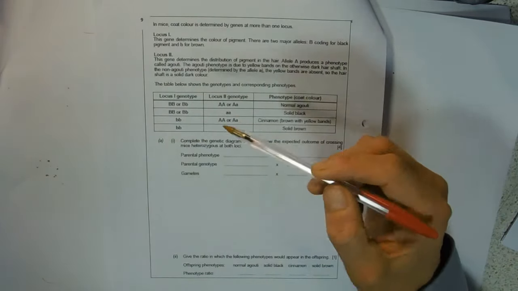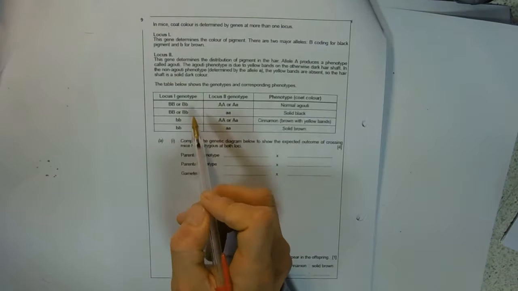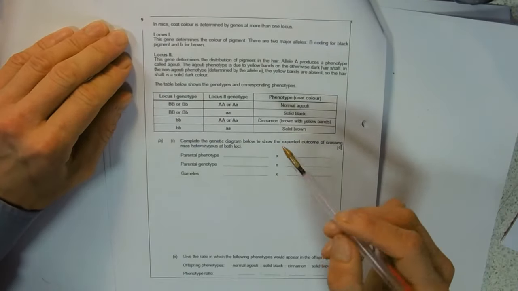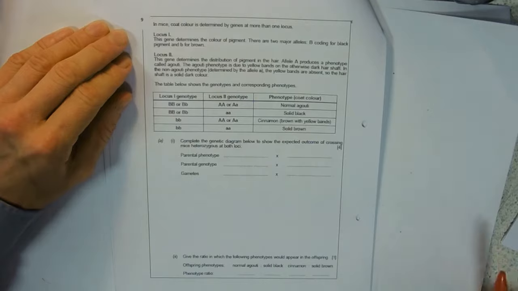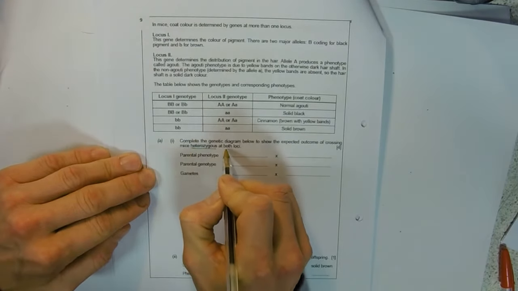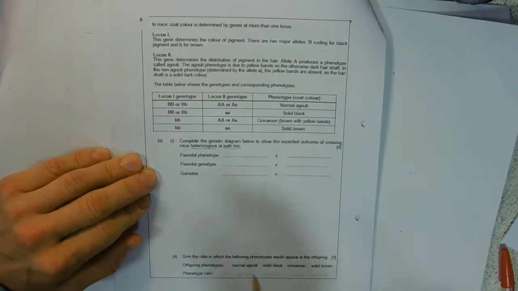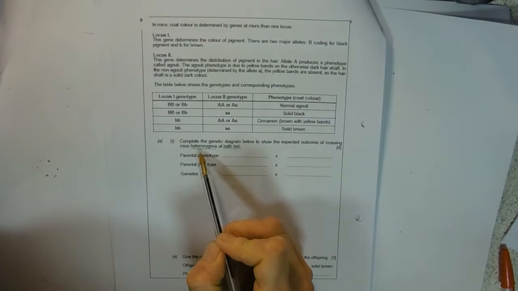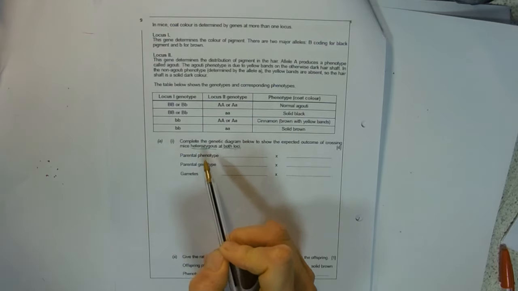So that's a little bit of biology, and then we've got a table telling us exactly what will happen for our genotypes and phenotypes. So all we need to do is follow some rules to complete a genetic diagram. The expected outcome of crossing mice heterozygous at both loci. So heterozygous, the alleles are different to each other and both loci.